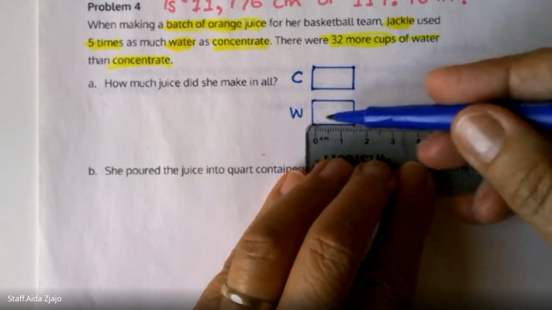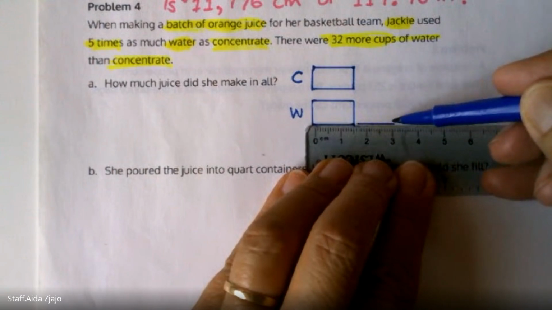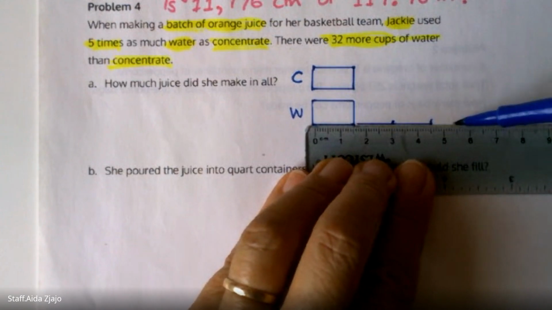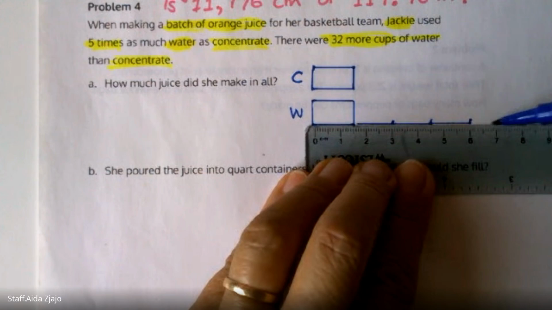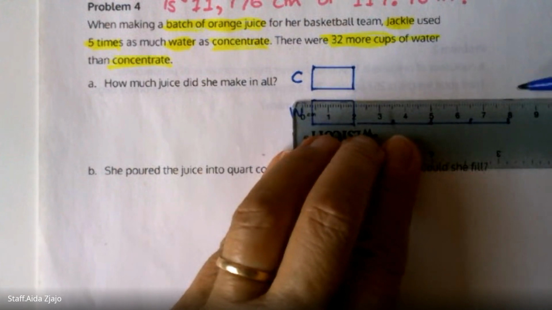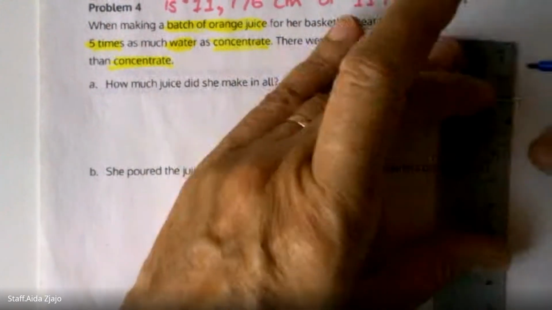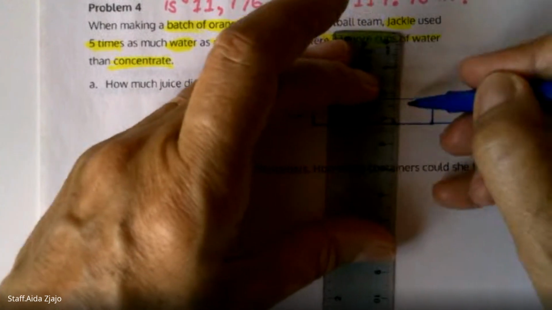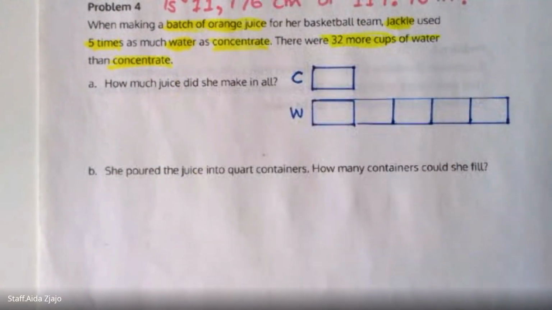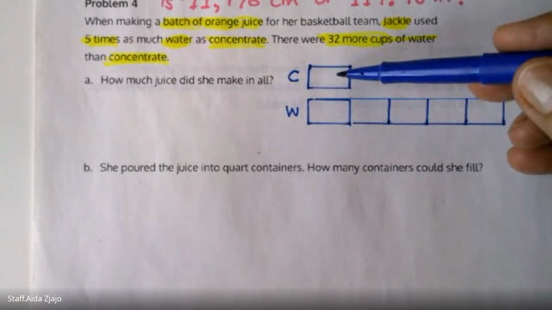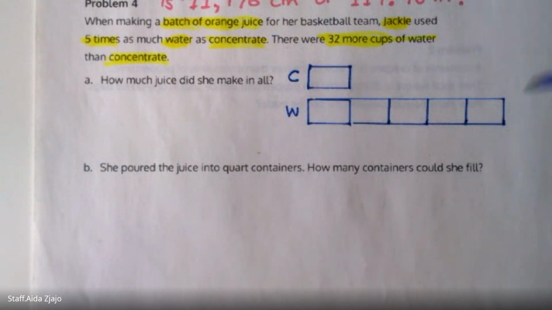So 1 times is this, 2 times, 3 times, 4 times, and 5 times is still here. Now if we think how many units they put all together, 1 is concentrate and 5 is water, so together they have 6 units.